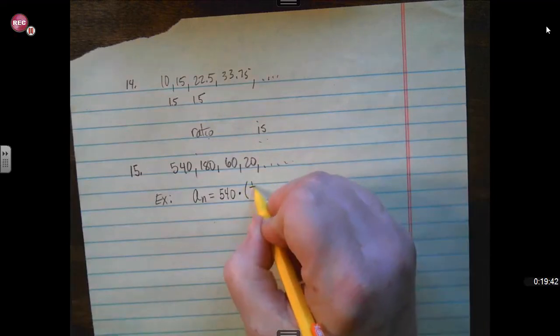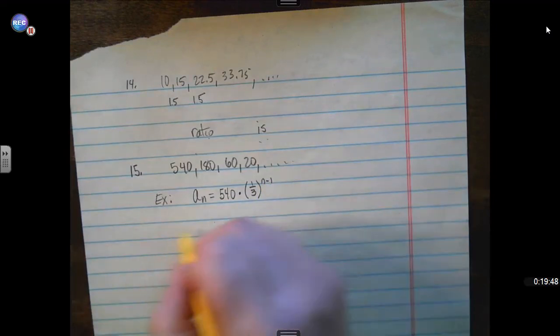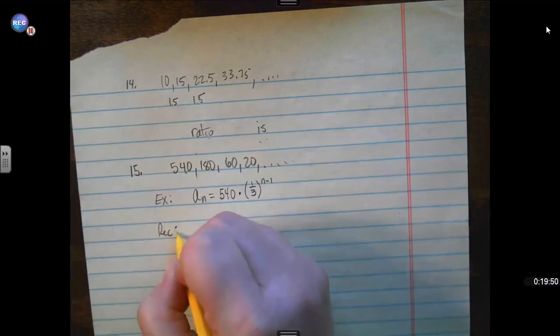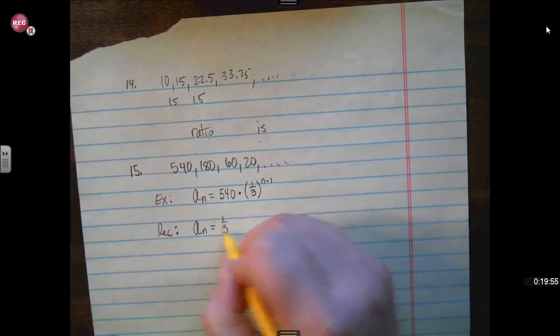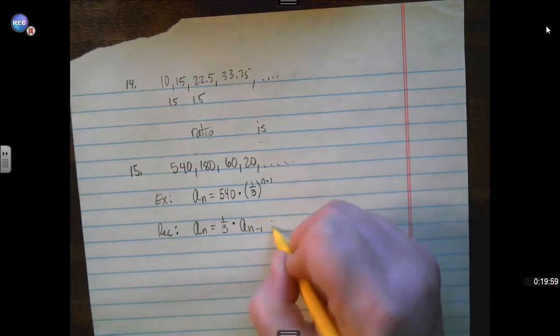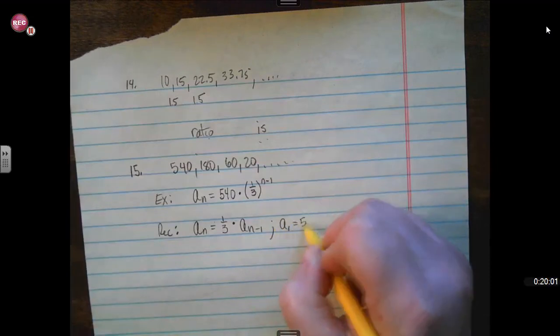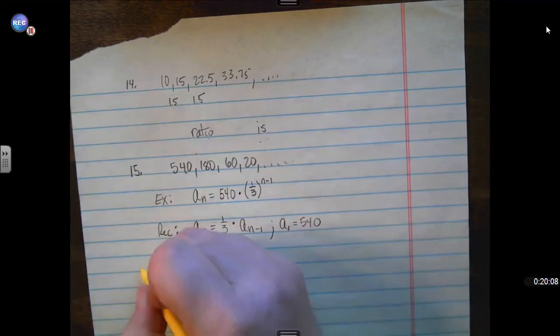Yep. And that would need to be in parentheses to the n minus 1. And then the recursive formula, a sub n equals 1/3 times a sub n minus 1, and a sub 1 is 540. That's all there is to it.